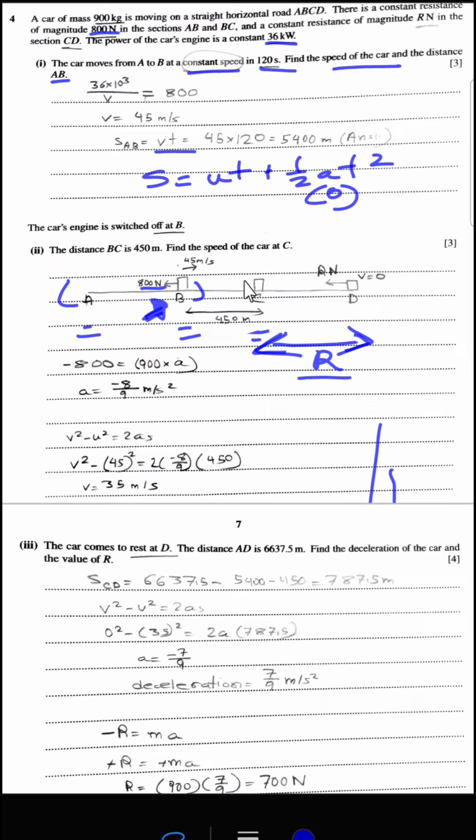So for the speed of the car at C, first of all, we have to use the expression v square minus u square is equal to 2as, and since we need to find the value of v, we know that u is constant, that is 45 meter per second, and the value of distance is given here as 450 meter.